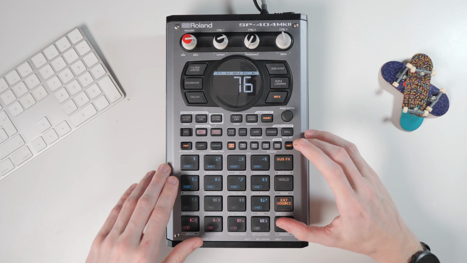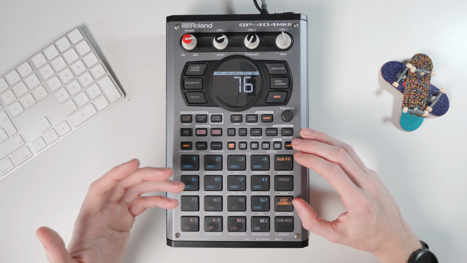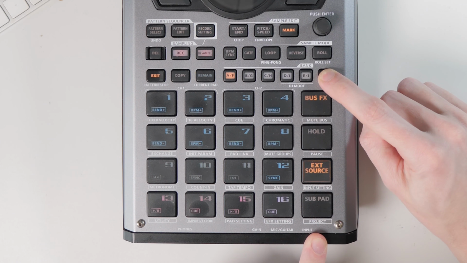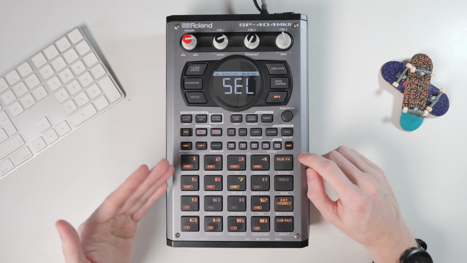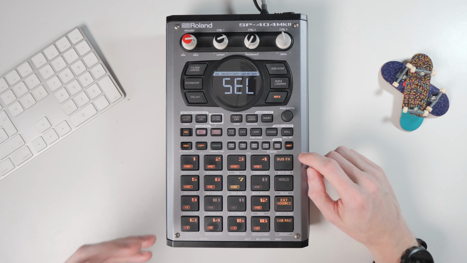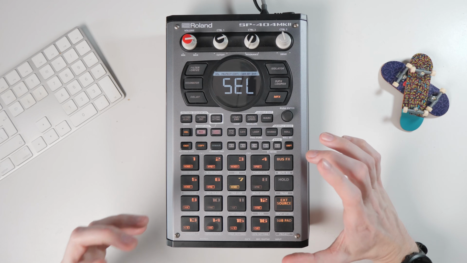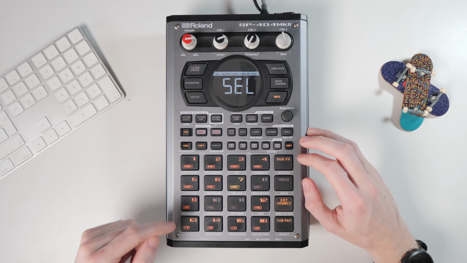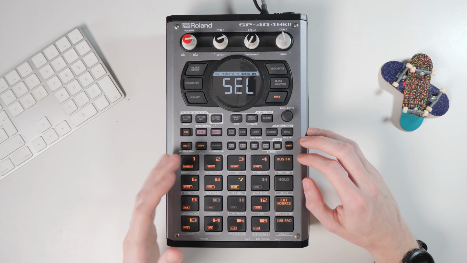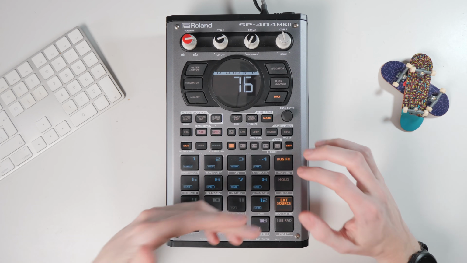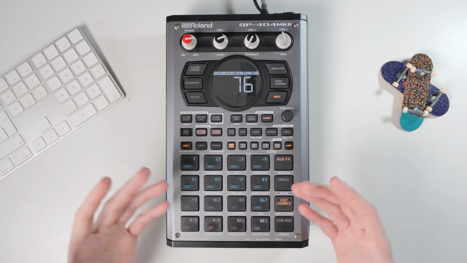Now, the final way that you can do this is by using projects. Shift and Subpad will get you to project, you can see here it says underneath. If you press that, you get access to 16 projects, as I mentioned earlier. If you're someone that likes using a lot of samples and likes being very organized, you could go ahead and use one project per beat. So if I went into 7 and it was completely blank, that would give me the full 160 slots for every single beat.